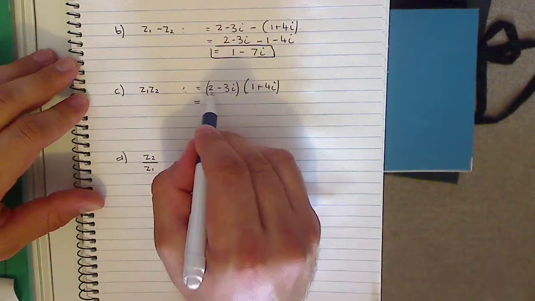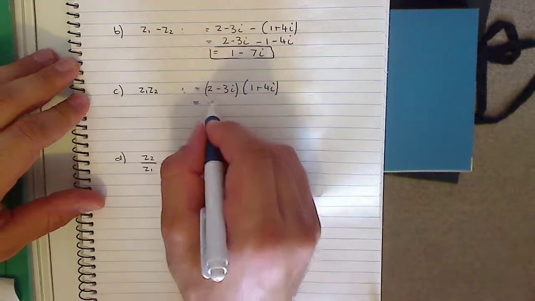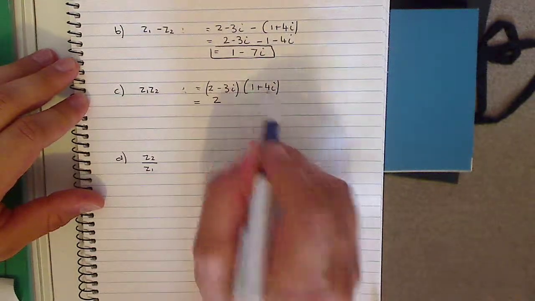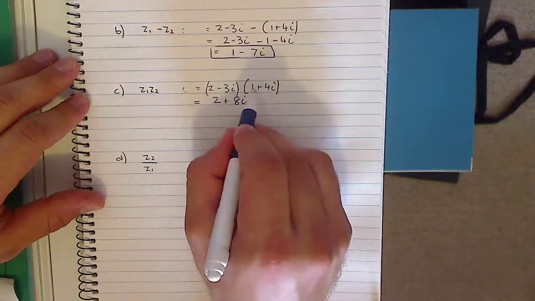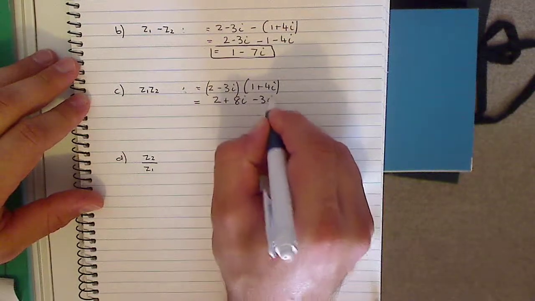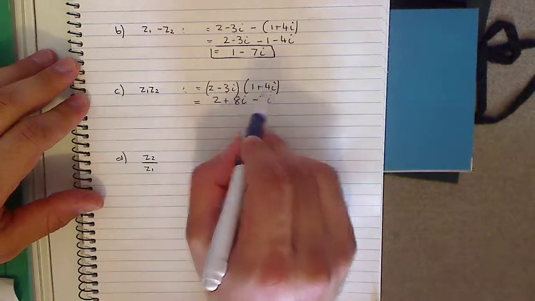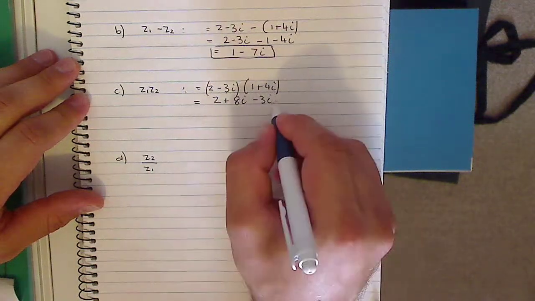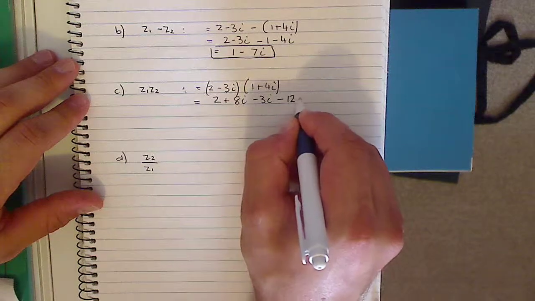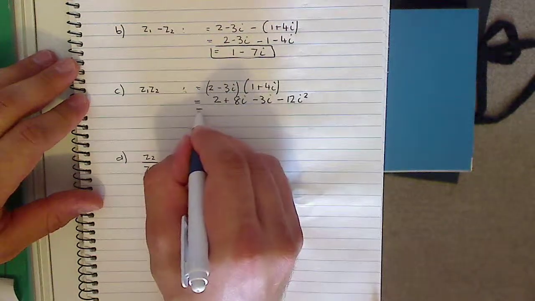Okay, so if we take the 2, multiply with the 1, 2 times 4i is plus 8i, minus 3i times 1, minus 3i, and be careful here, negative 3 times positive 4 is negative 12, i times i is i squared, so you end up getting negative 12i squared.